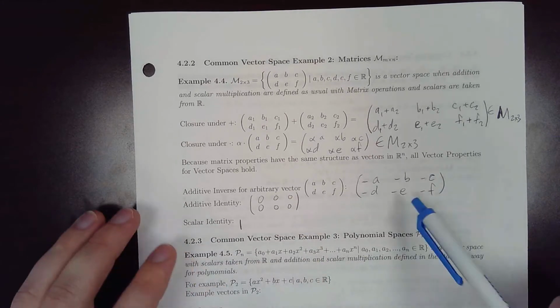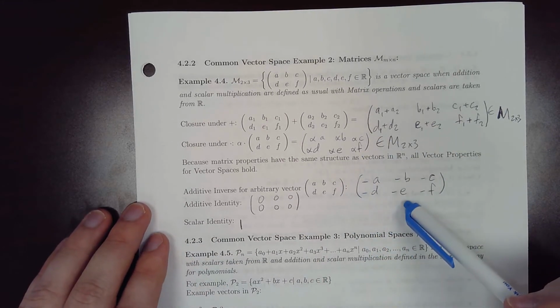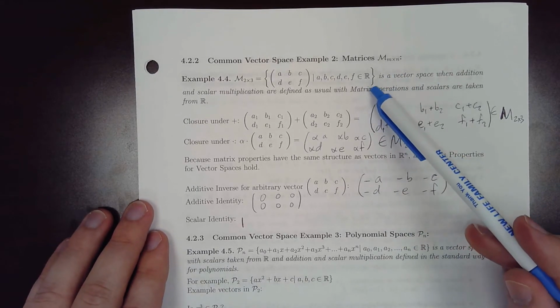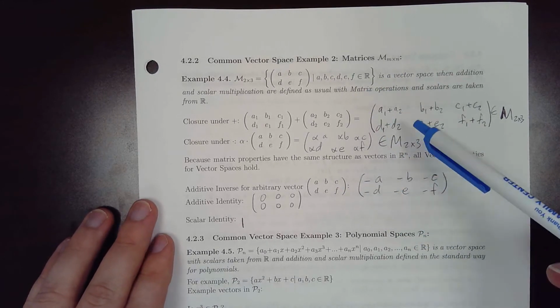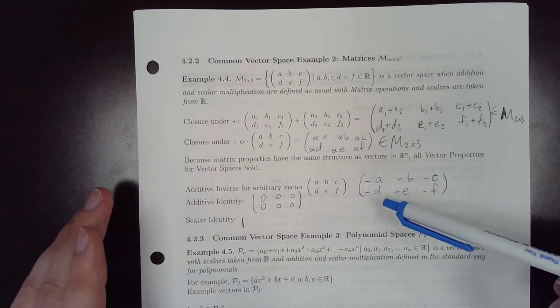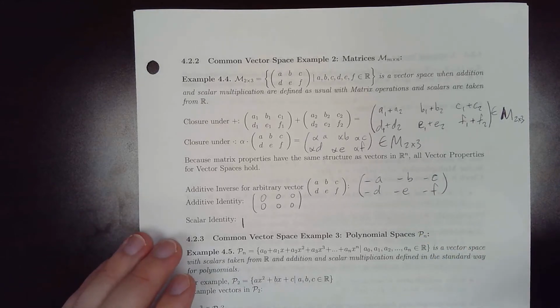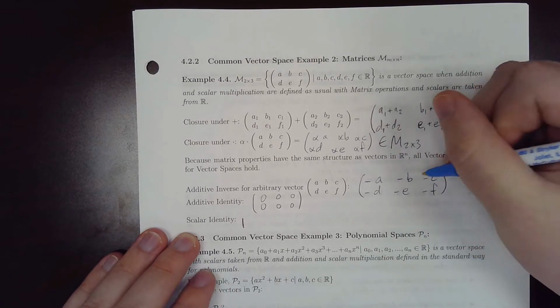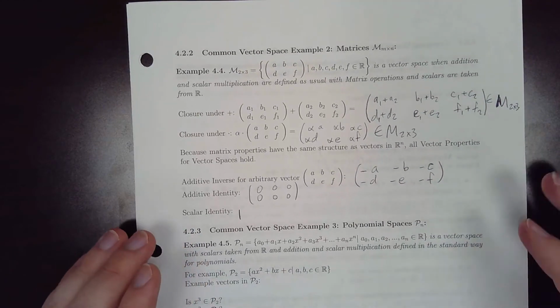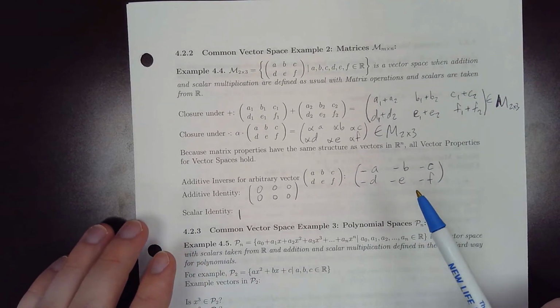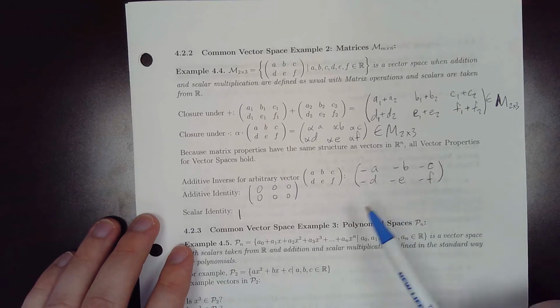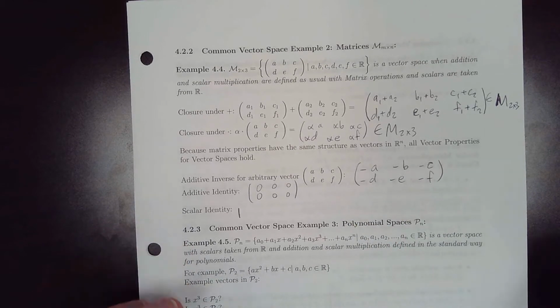So notice here that even though these are matrices, because we're talking about matrices as a vector space, we're going to call them vectors. This is probably one of the biggest hurdles early on. There are a lot of big hurdles in this class. One of the biggest ones is understanding that we need to go ahead and treat these and talk about these as vectors.